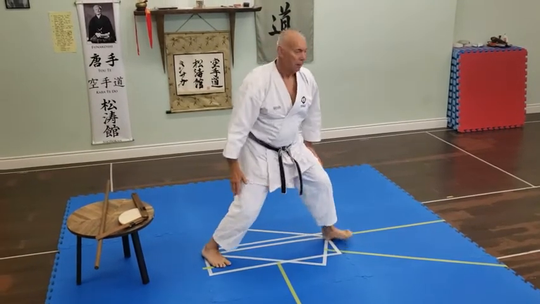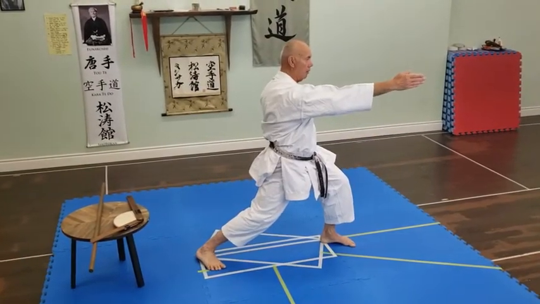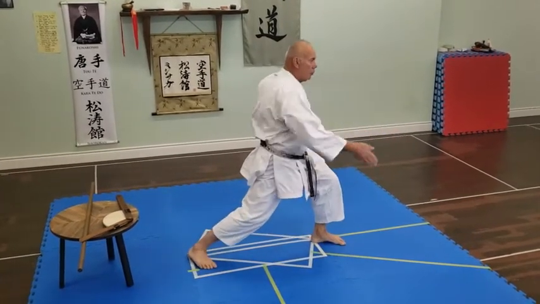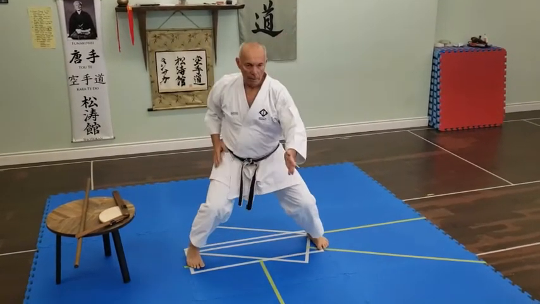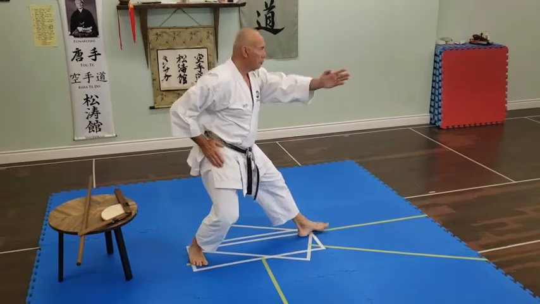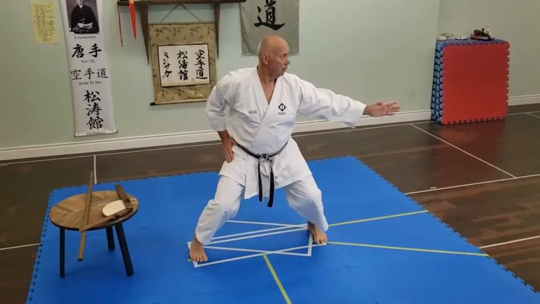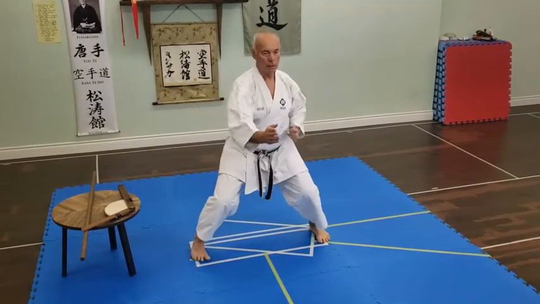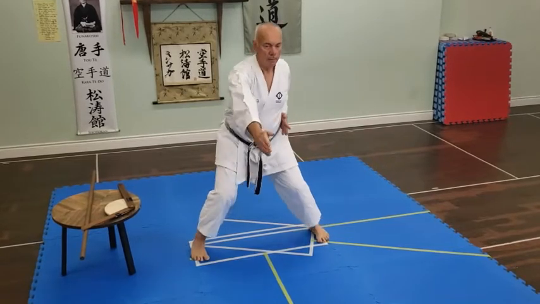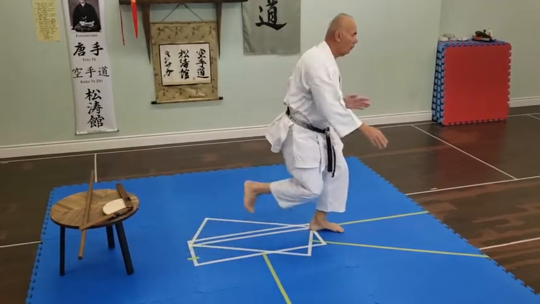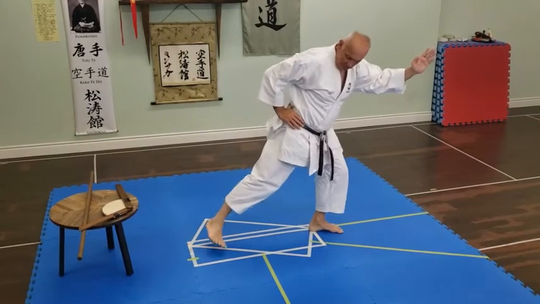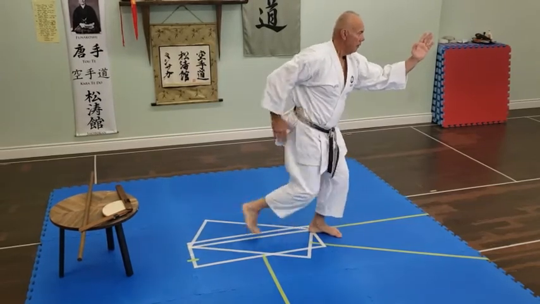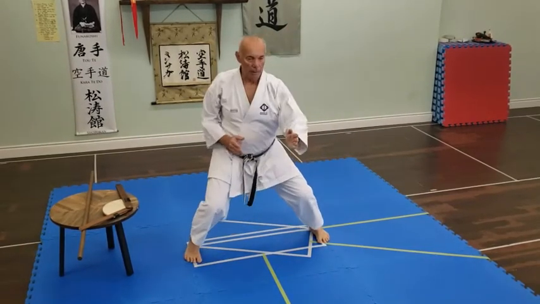Kibadachi, zenkutsudachi, kibadachi, zenkutsudachi, kibadachi, kokutsudachi, kibadachi, kokutsudachi, kibadachi, zenkutsudachi, kosadachi, zenkutsudachi, kosadachi, zenkutsudachi, kibadachi.